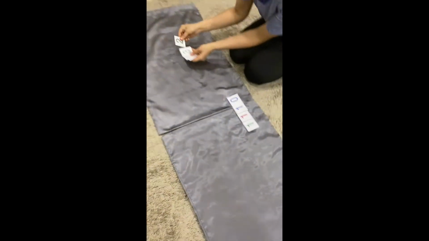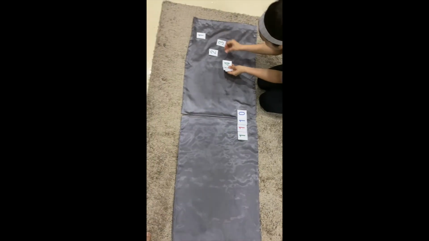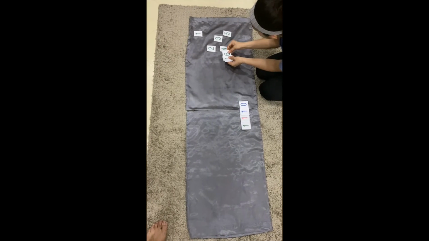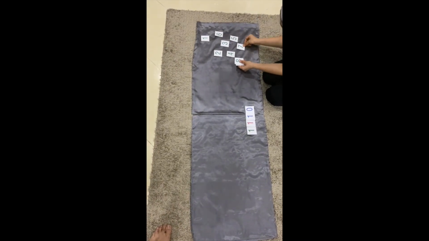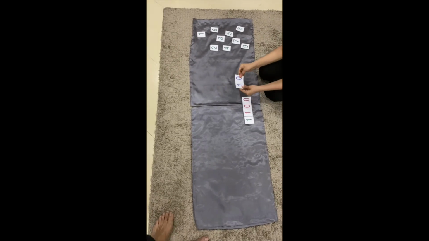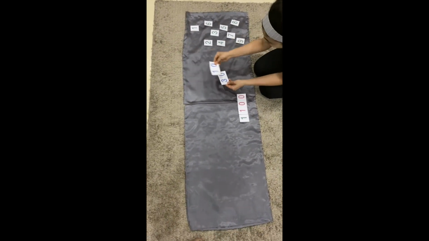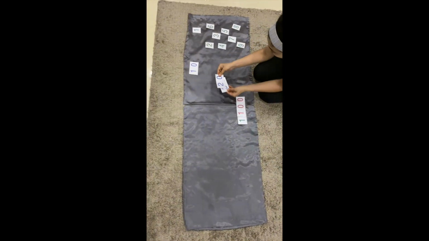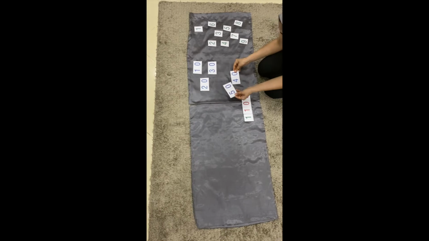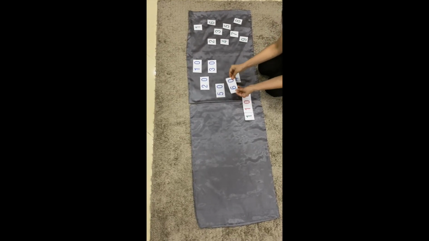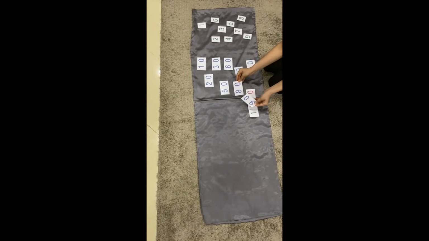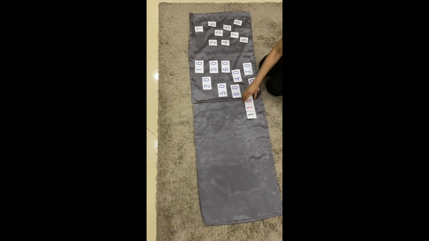One unit, 2 units, 3 units, 4 units, 5 units, 6 units, 7 units, 8 units, 9 units. 1 ten, 2 tens, 3 tens, 4 tens, 5 tens, 6 tens, 7 tens, 8 tens, 9 tens.